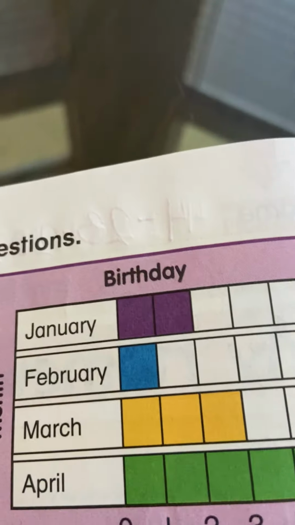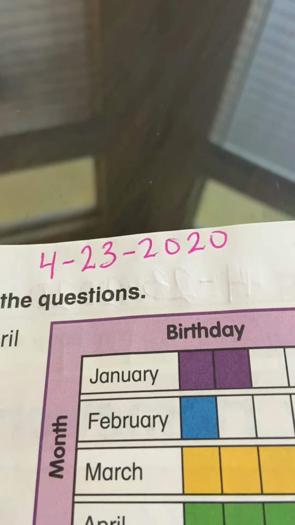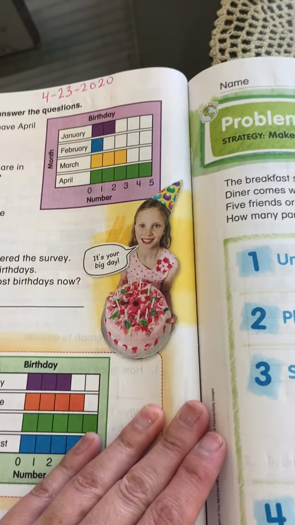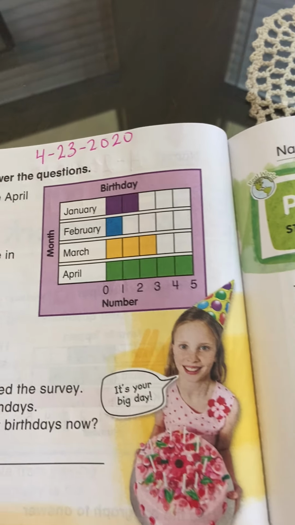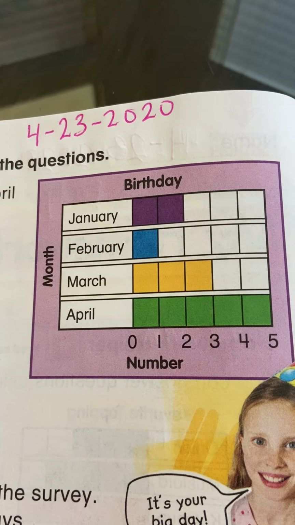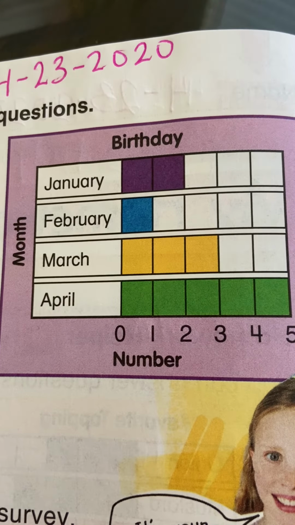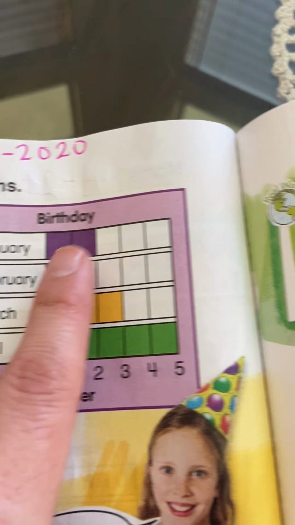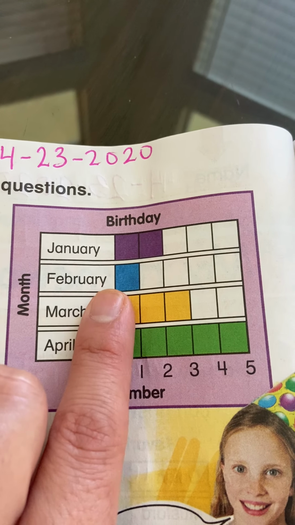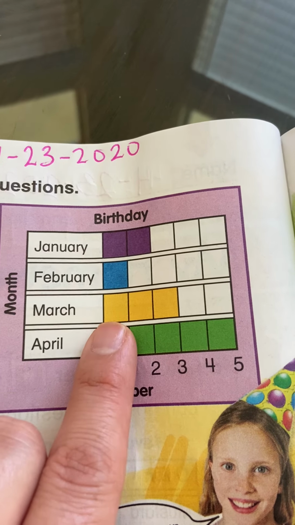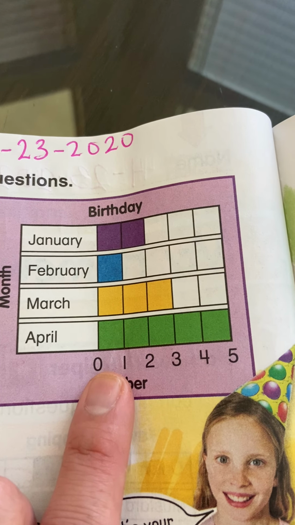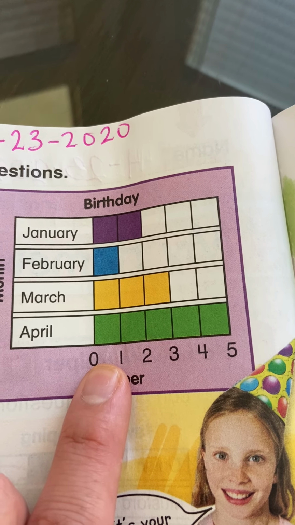And let's go and write the date. And this, boys and girls, is your homework for tonight. All right. Let's very quickly go over the bar graph. It says birthday. So how many birthdays did these months have? January has 2 birthdays. February has 1. March has 3. And April has 5.